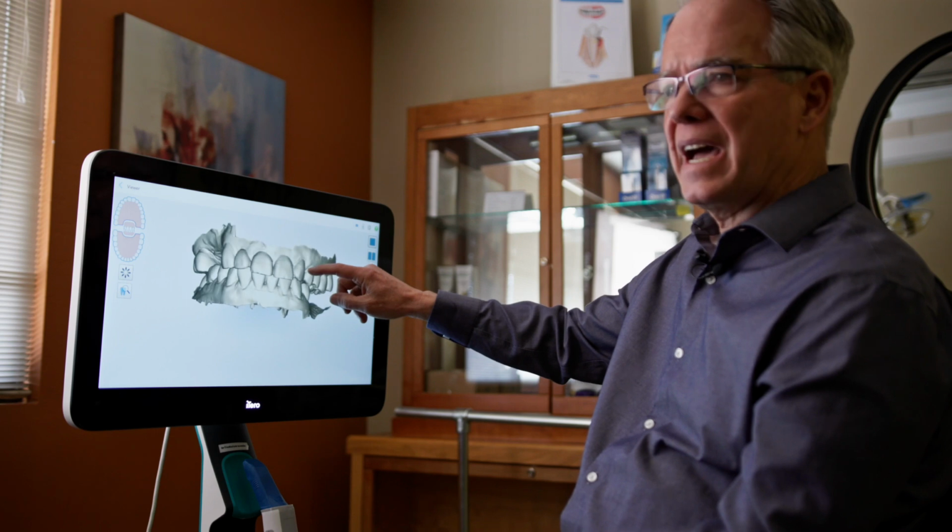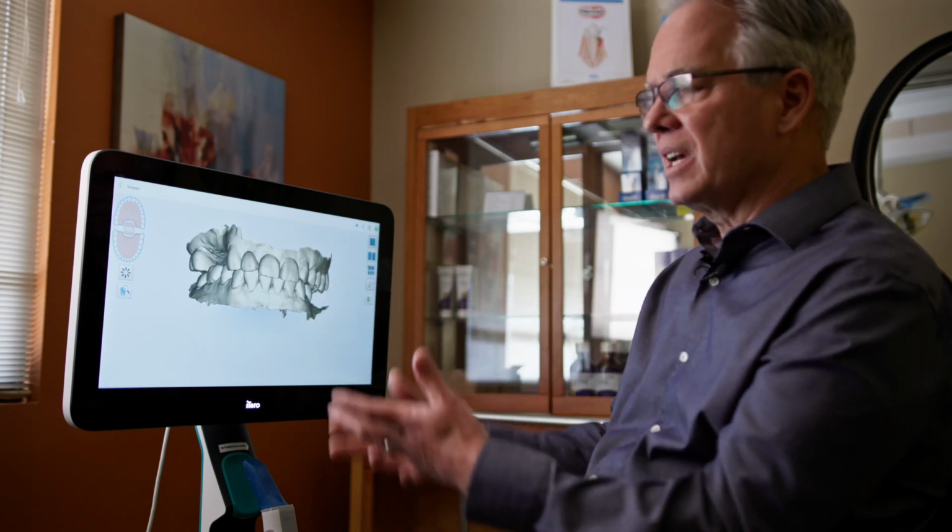Sometimes people get distracted by the color of teeth. They don't really like them, so I can say, you know what, I want to look at the teeth without the color on it. So now they look like models or plaster casts that we have in our hand, and we can see how they fit. What else is really kind of fun?